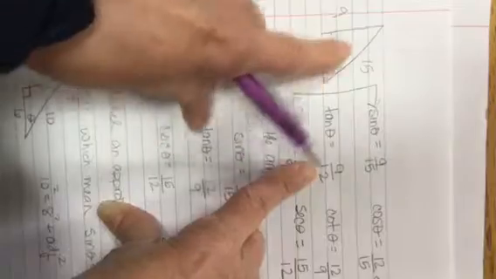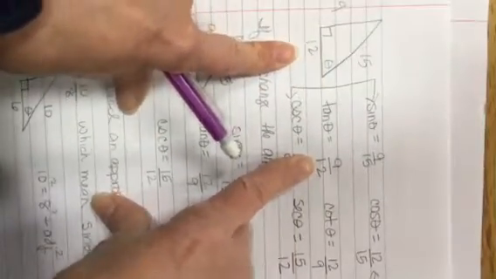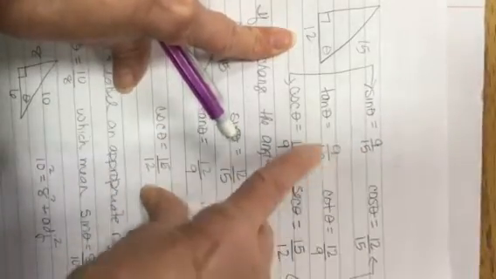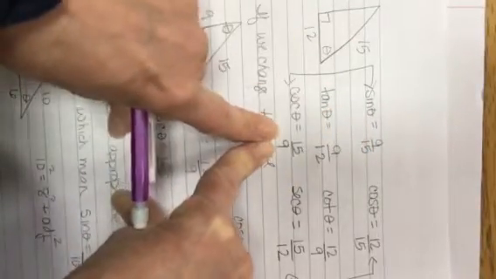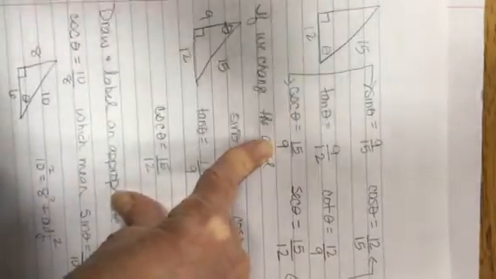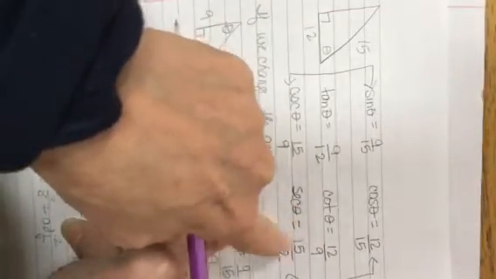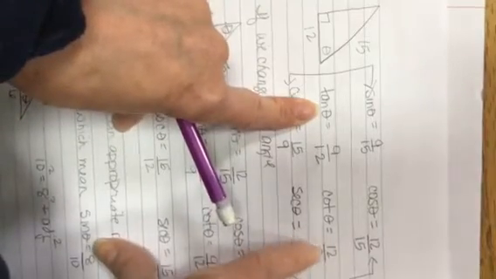Tangent, opposite over adjacent, is 9/12. And then once you have these three, sine, cosine, tangent, you reciprocate the sine to get cosecant, 9/15 becomes 15/9. Cosine is 12/15. That becomes 15/12. And tangent 9/12 becomes cotangent 12/9.